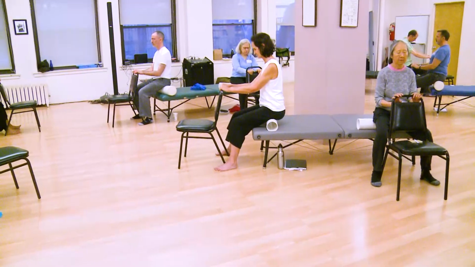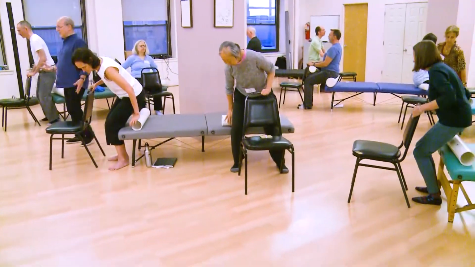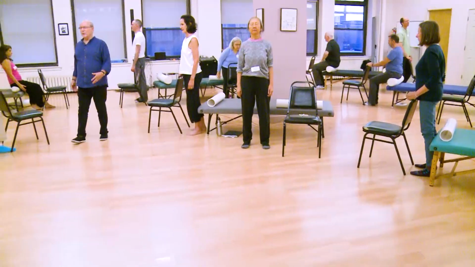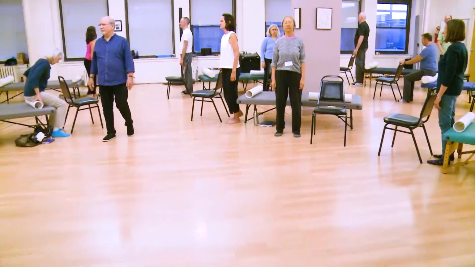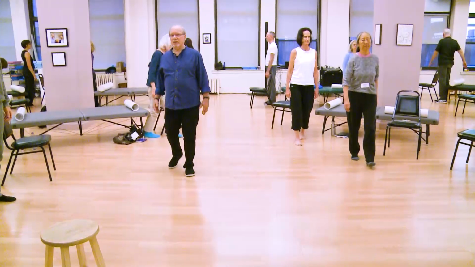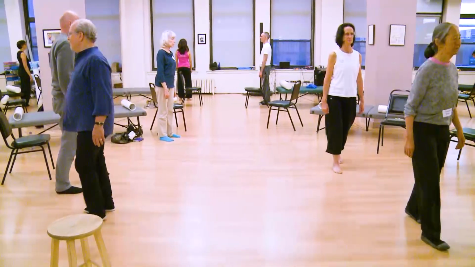Okay, walk around again. But first you come to standing, just appreciate you're shorter or taller. Something is different in the organization of your chest.